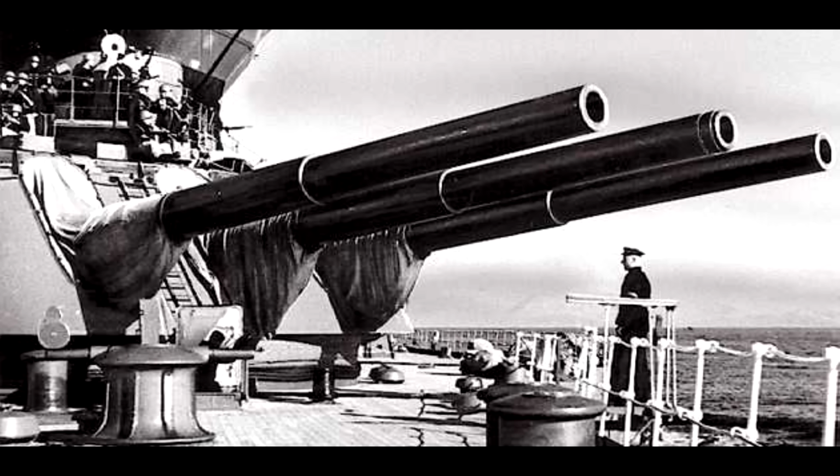So in ascending order of weight, using the original APC shell for each gun, the British gun's APC shell is just a fraction under 860 pounds. The American gun is 870 pounds on its AP round. The German APC round is 893 pounds, near enough. And the Russian gun has the heaviest APC round at 1,038 pounds.